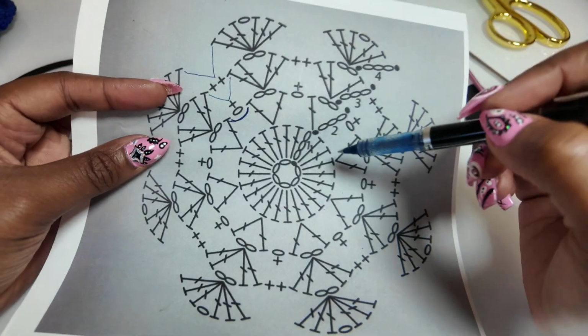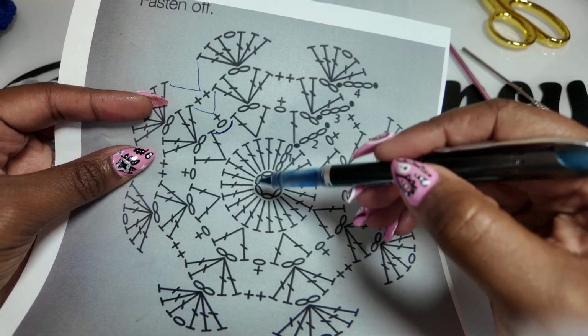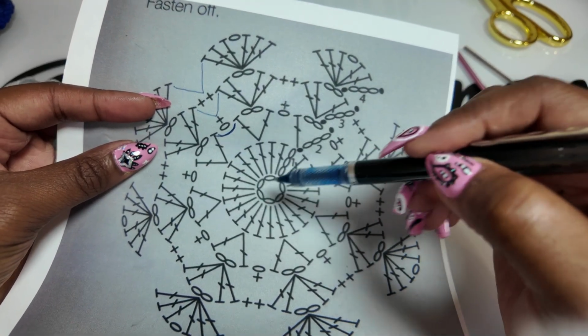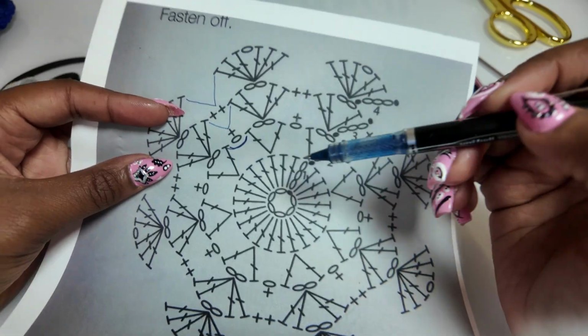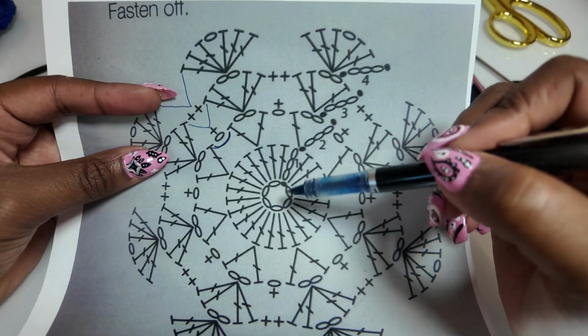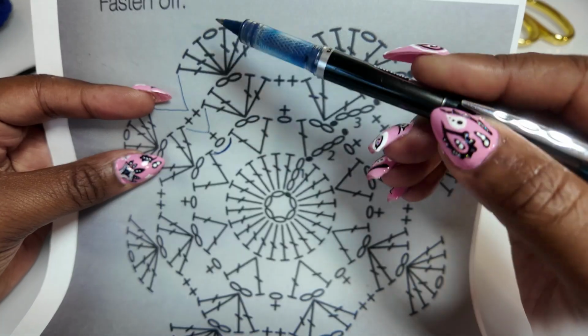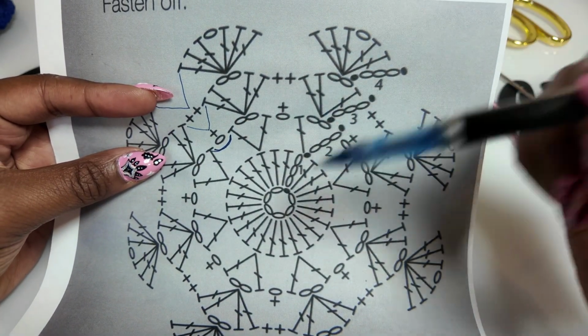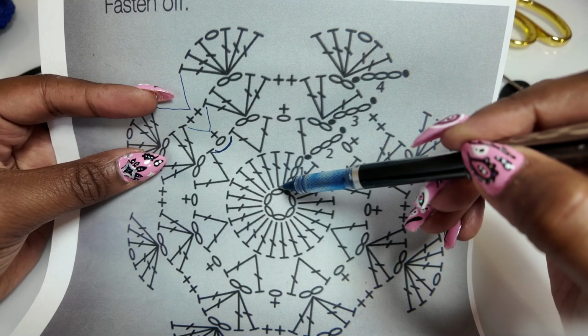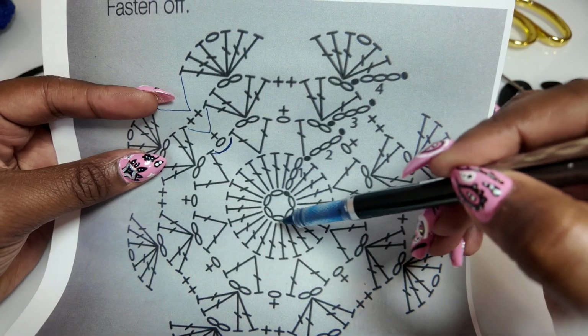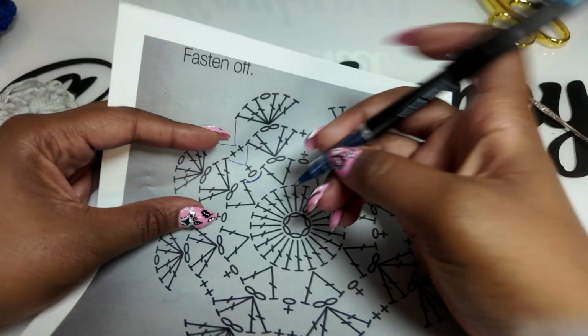So the first round, which does not really count as a round, but the blank circles in the middle here are chains. So anytime we see these blank circles, they are chains. So we have chains all around here. In the middle we have 1, 2, 3, 4, 5, 6.